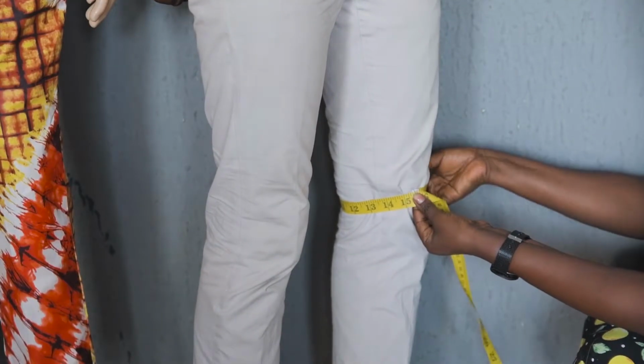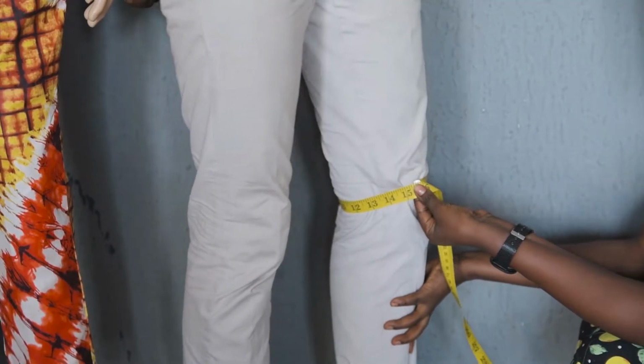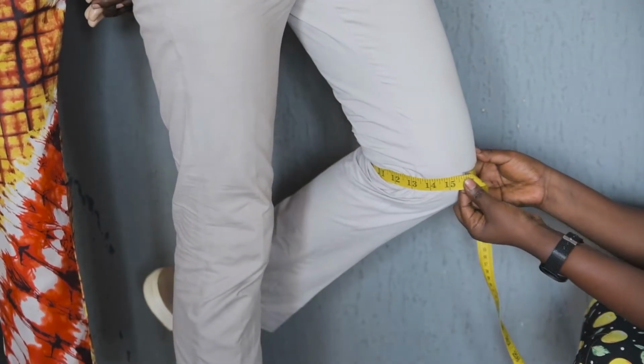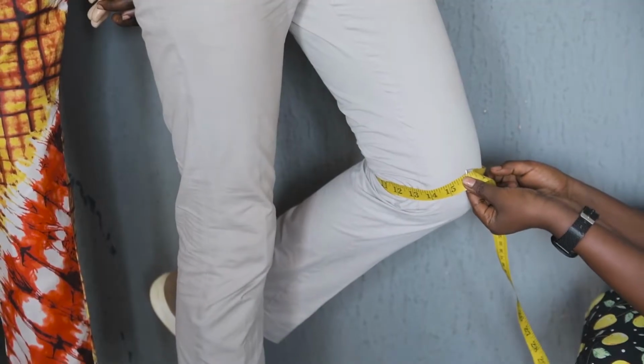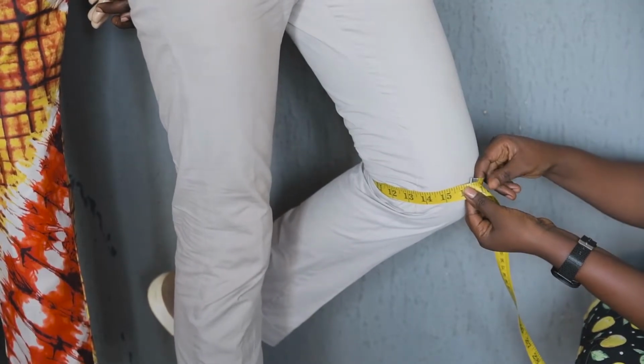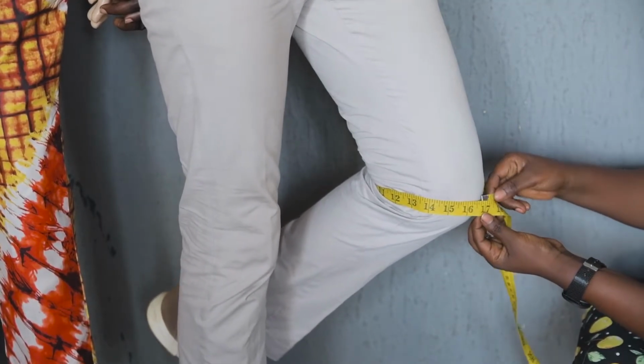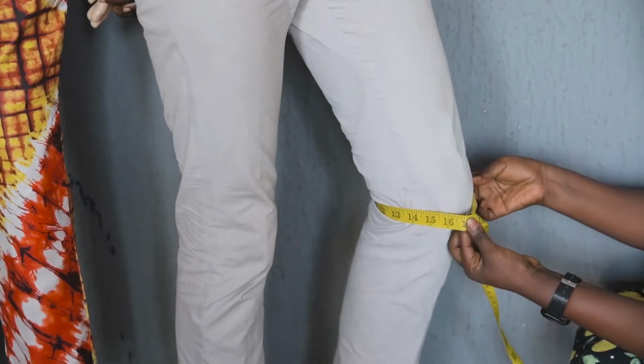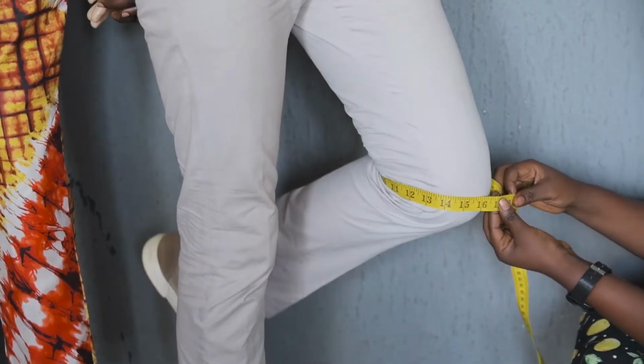So what you do is tell your client to raise his leg. You can see as he's raising the leg, the measuring tape is moving upward, which means that measurement will not work. So I will release my measuring tape until it's free.